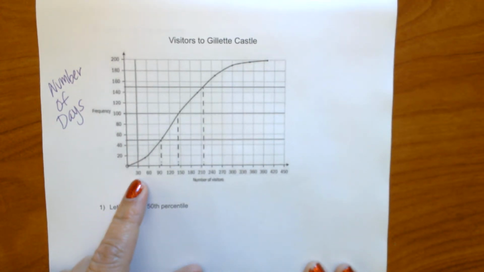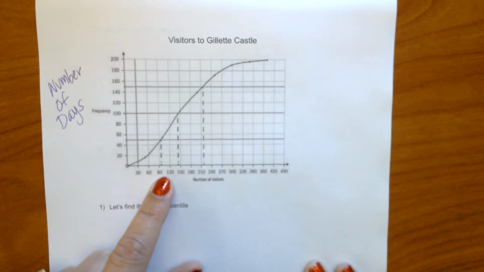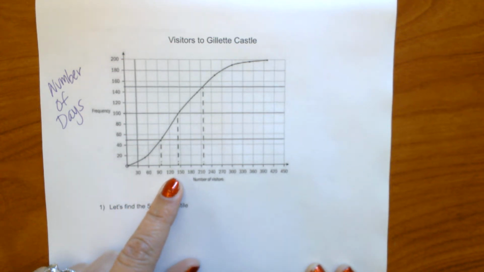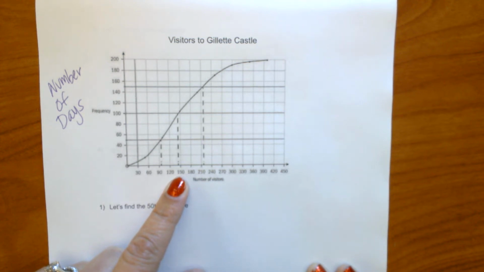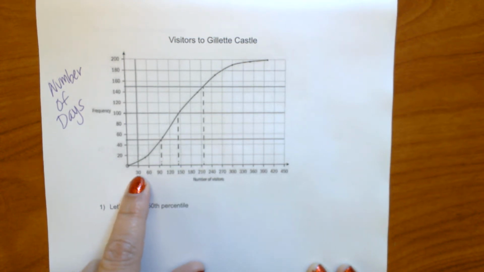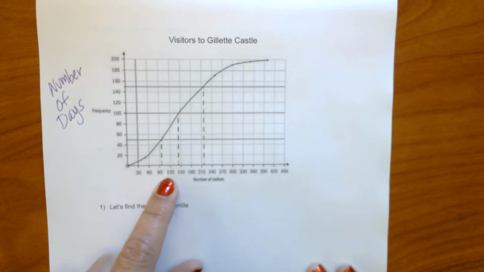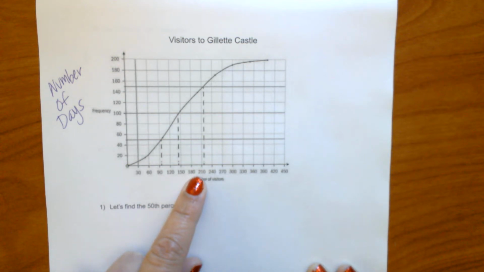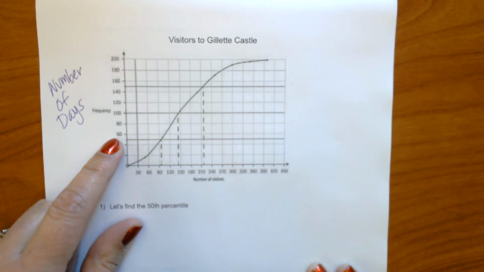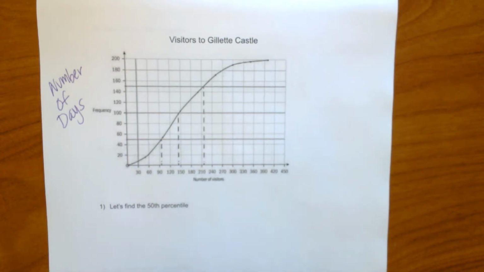Let's look at the scale here. This is 30, 60, 90, 120. It is a little bit fuzzy on the paper, which means it's going to be fuzzy for you at home. I apologize, but this does start off with 30, 60, 90, 120, 150, 180. So it does go by 30s. And here we have 20, 40, 60, 80, 100, and so on and so forth.